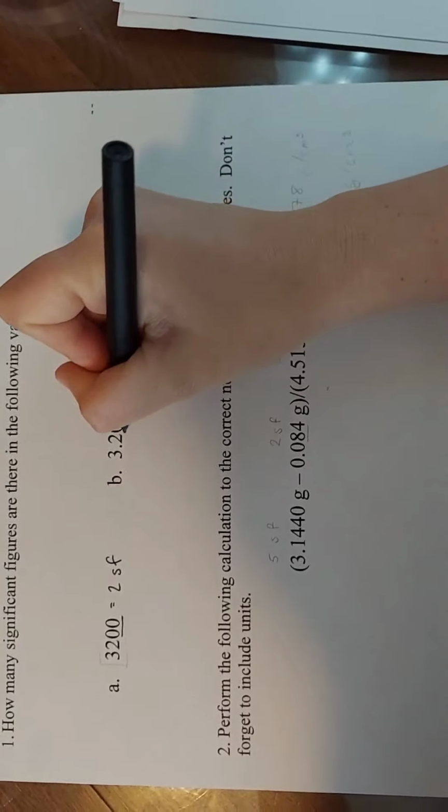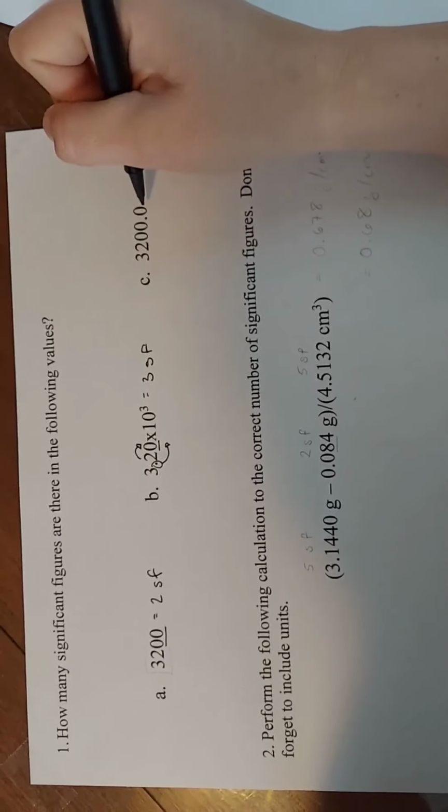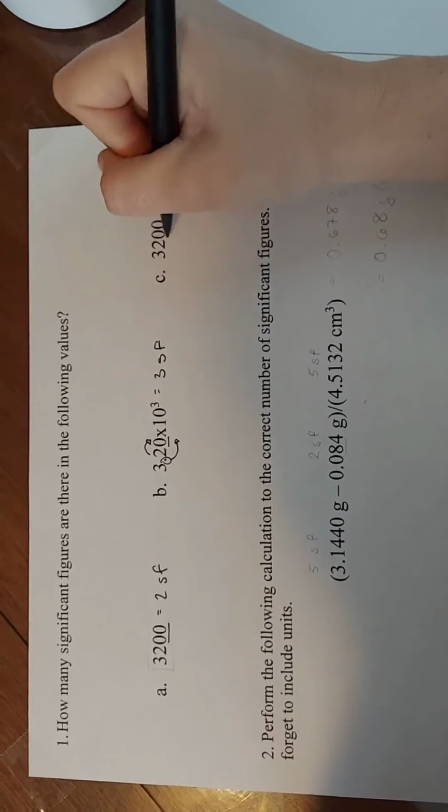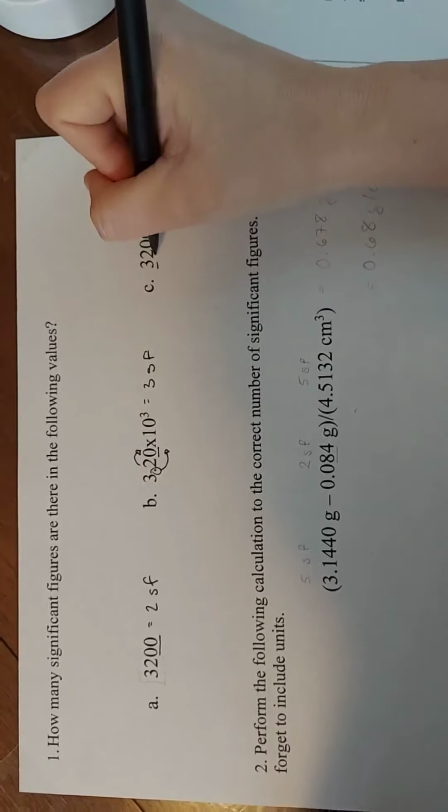C is 3,200, but with a decimal point and a zero behind it. So we have 1, 2, 3, 4, 5. So this has 5 significant figures.